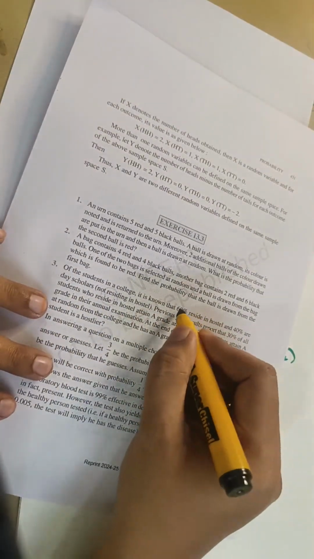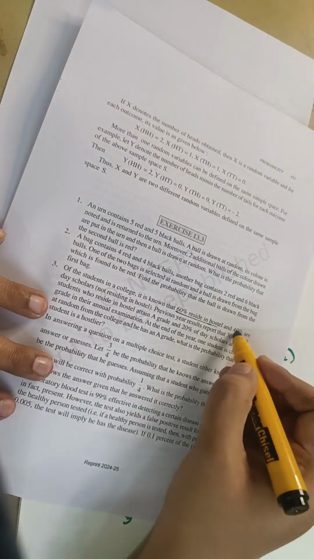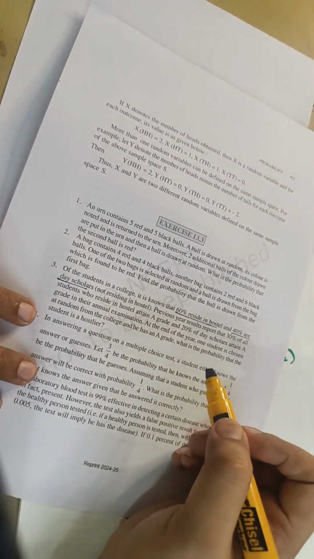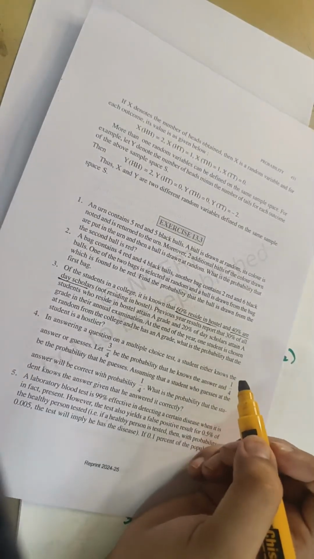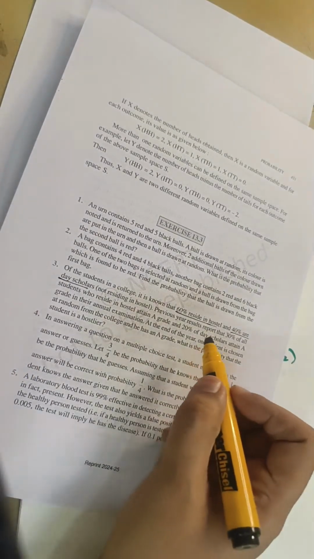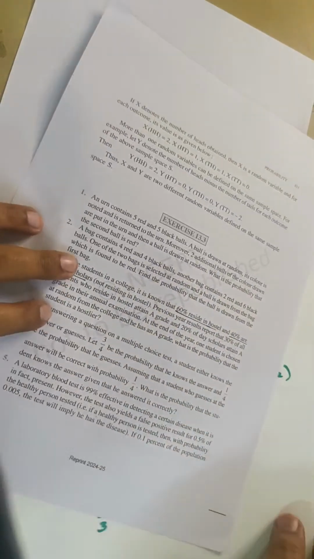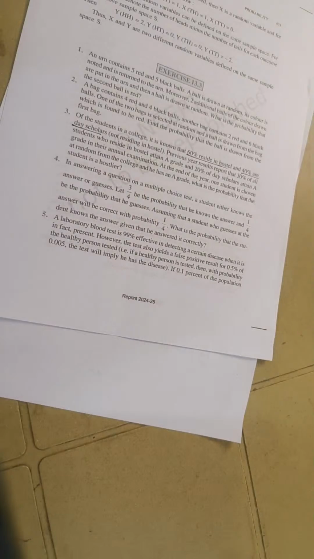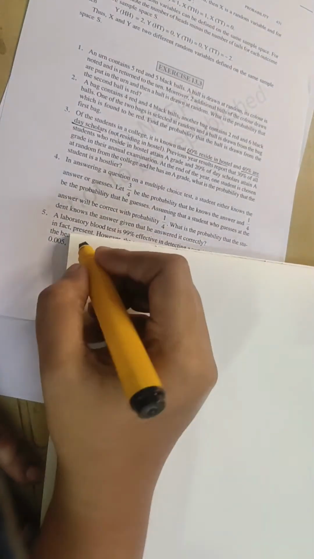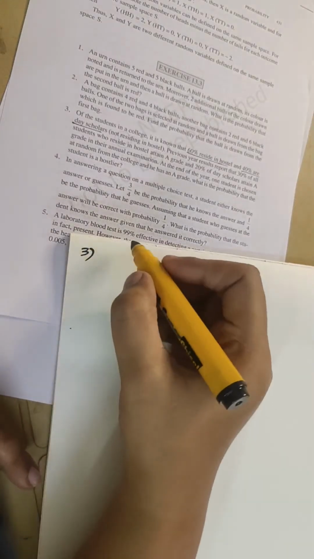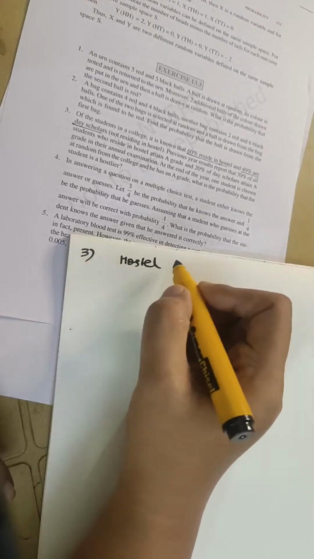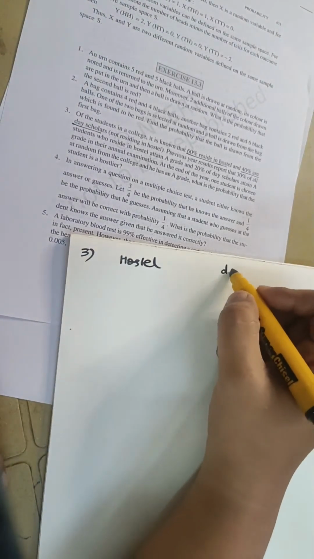So 60 reside in hostel, 40 are day scholars in a college. So this will be our events. Like how we have taken bag 1 and bag 2, in a similar way, for the third one we have hostel students and the day scholars.